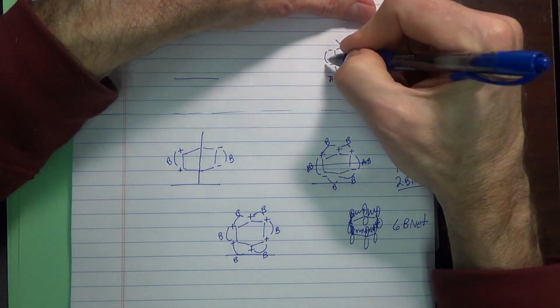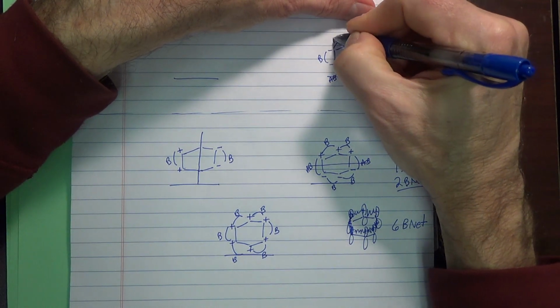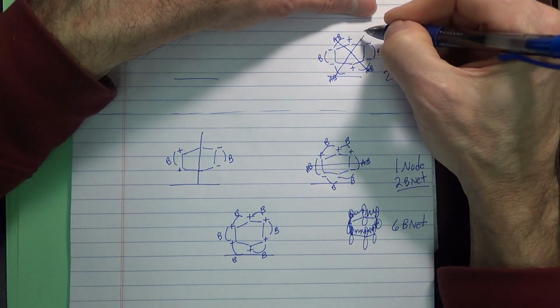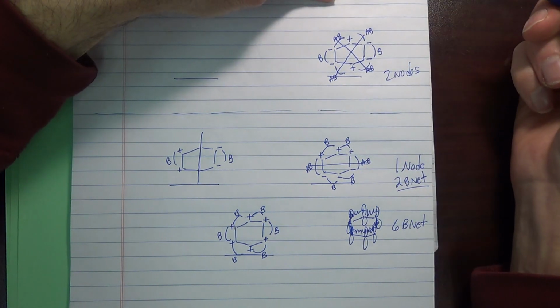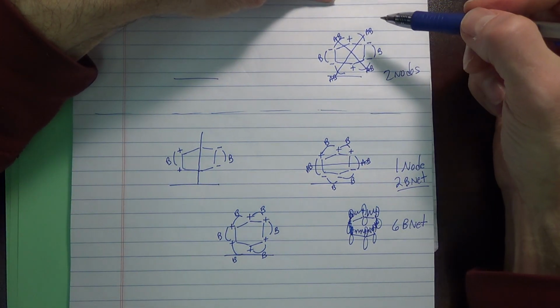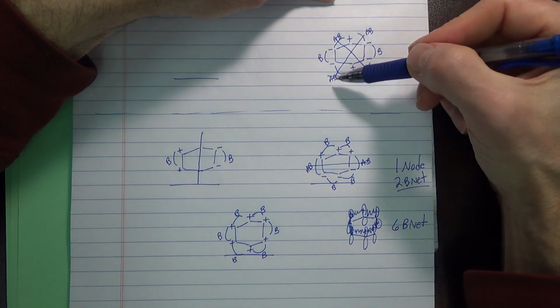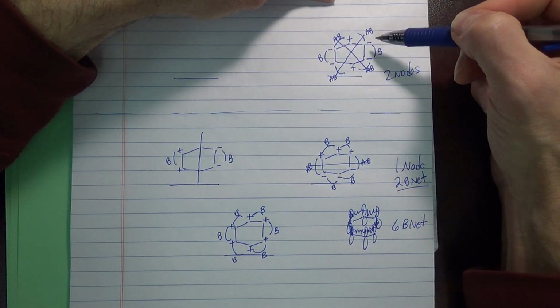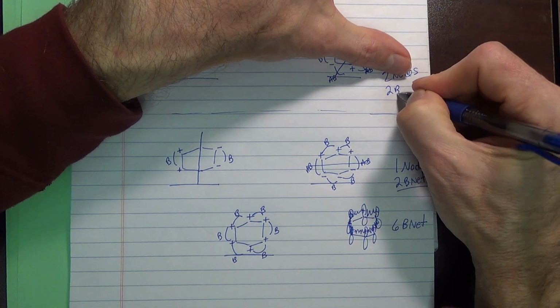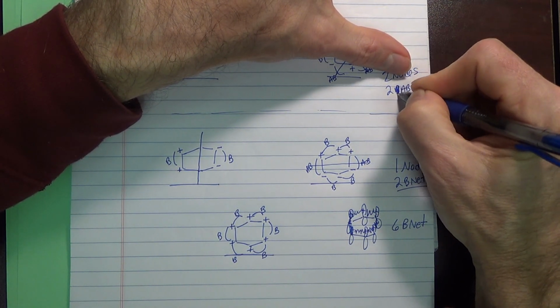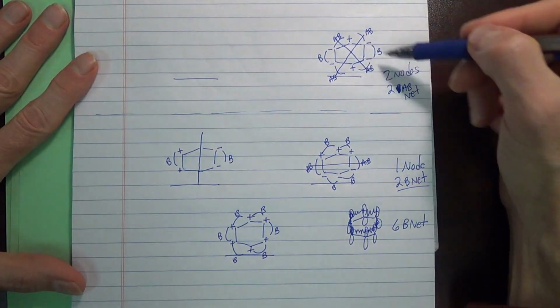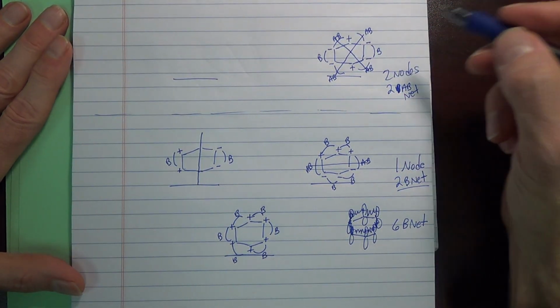Anti-bonding, bonding, anti-bonding, anti-bonding. And what's the net? 2 anti-bonding cancel 2 bonding. We're left with 2 anti-bonding net. So this is an anti-bonding molecular orbital with 2 nodes.